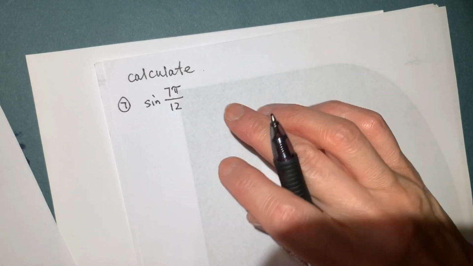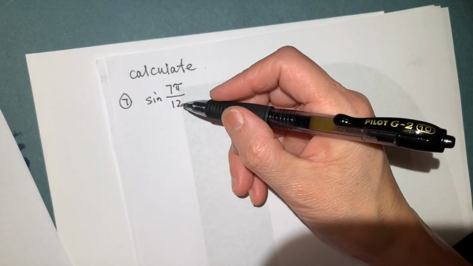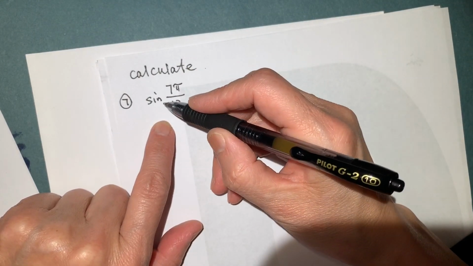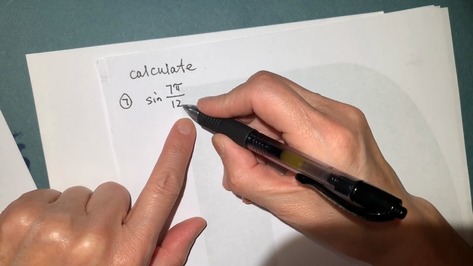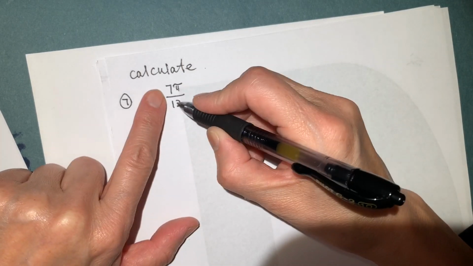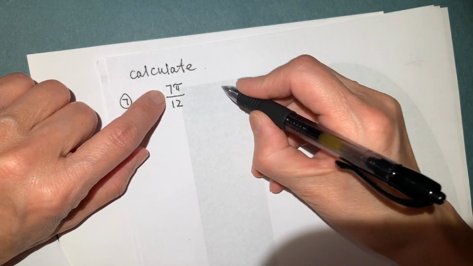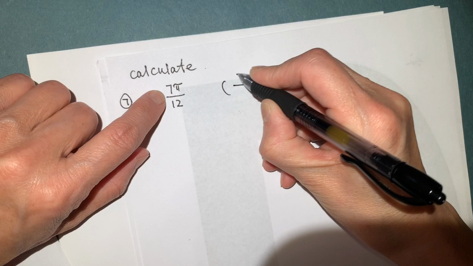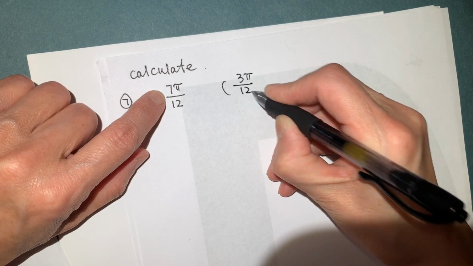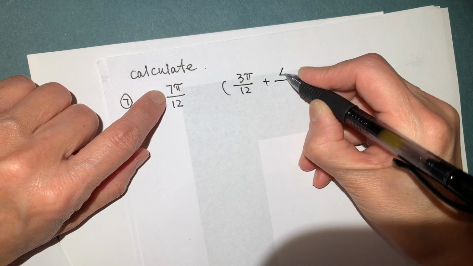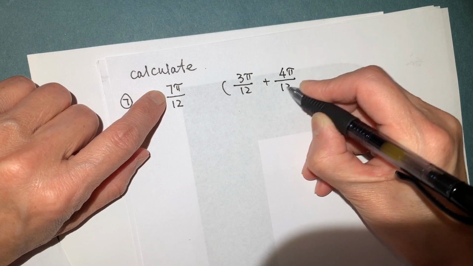So with 7 and 12, we can see that we can use the sum. We can separate this 7 pi over 12 to be 3 pi over 12 plus 4 pi over 12.